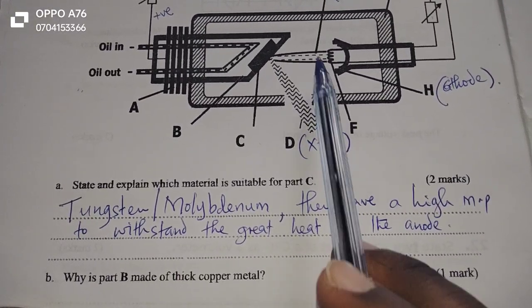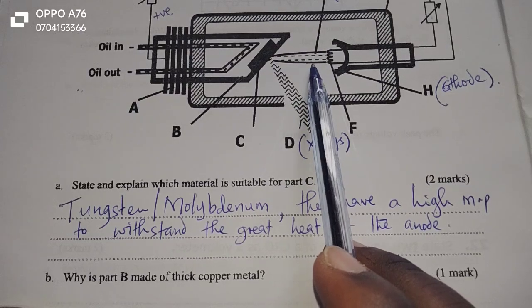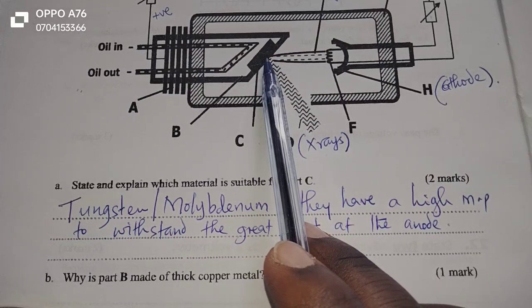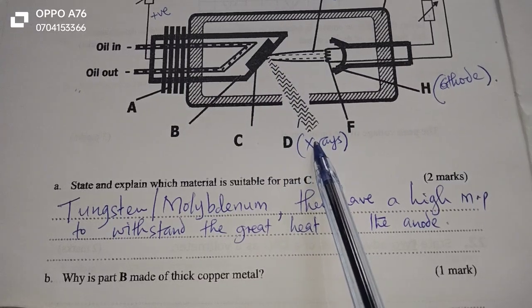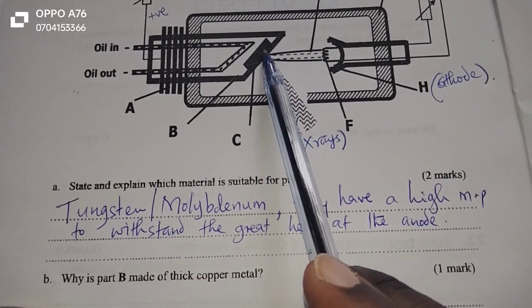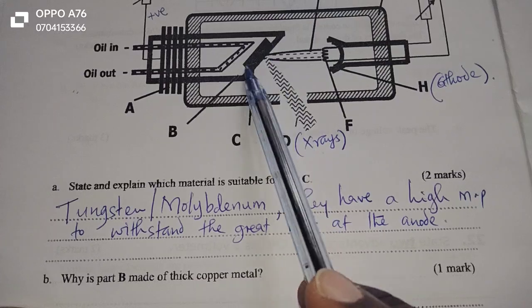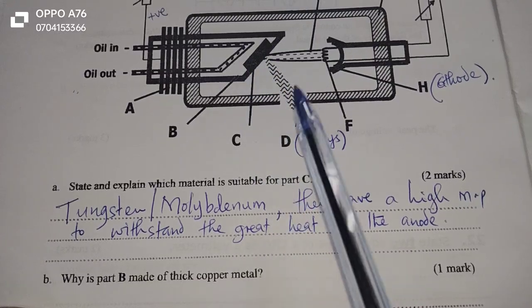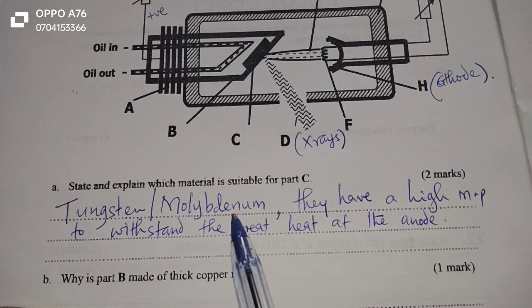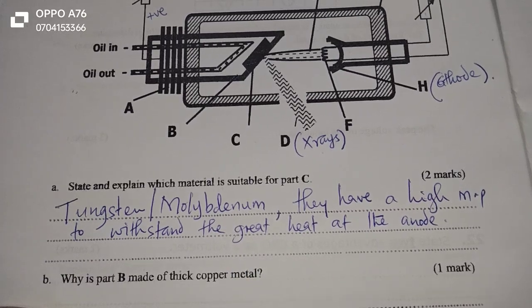Remember, we've said the kinetic energy of the electrons is converted into heat energy with a small percentage becoming X-rays. Therefore, the great heat requires a material with a very high melting point so that it doesn't melt quickly.